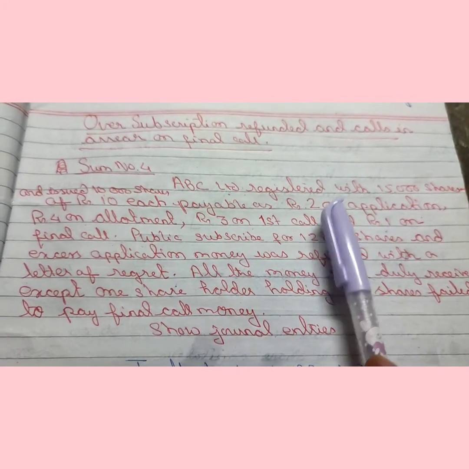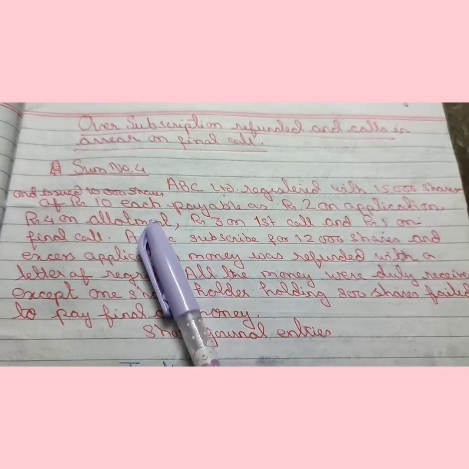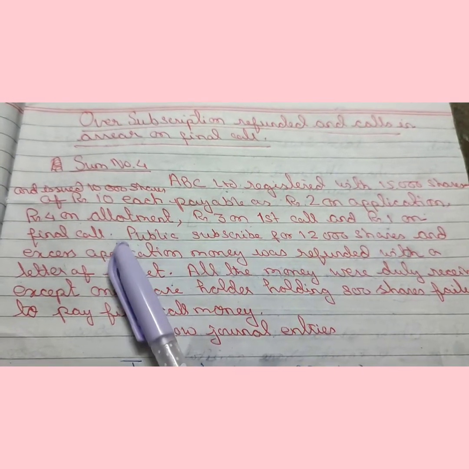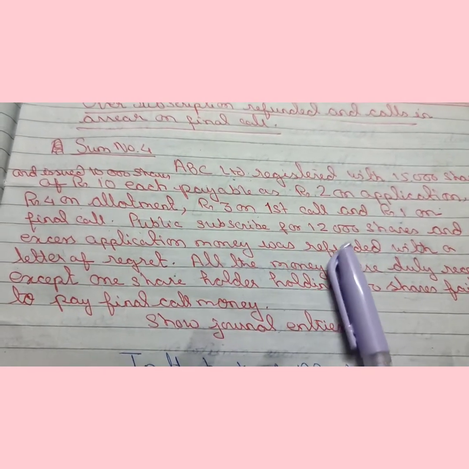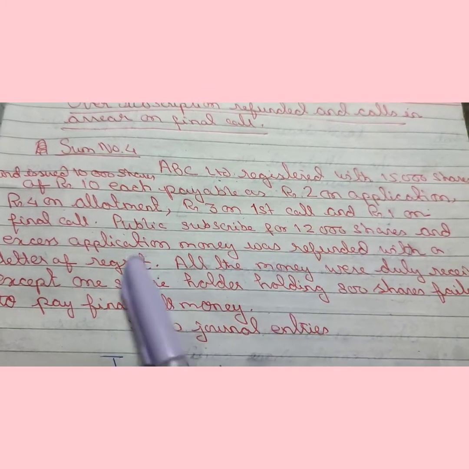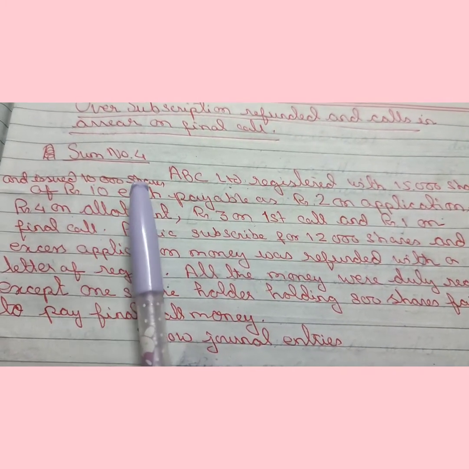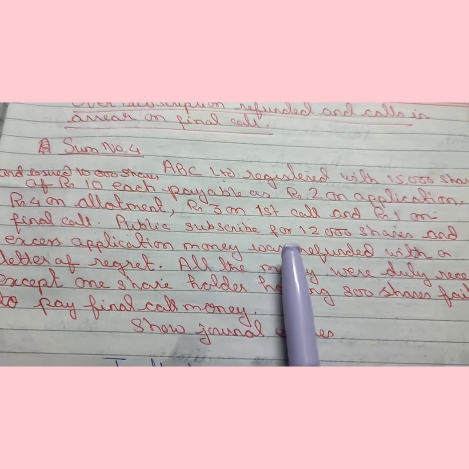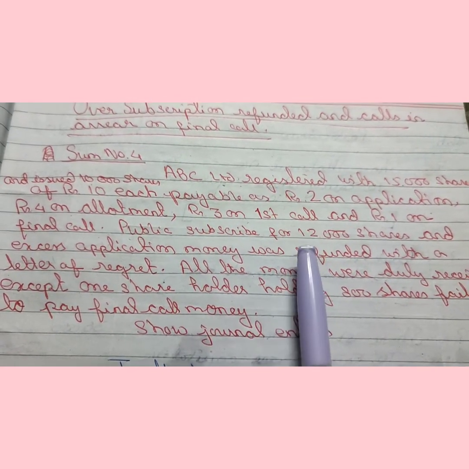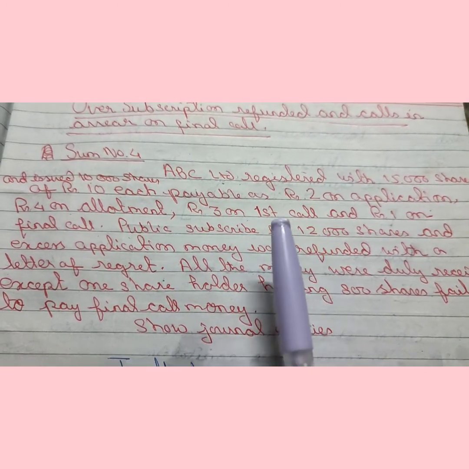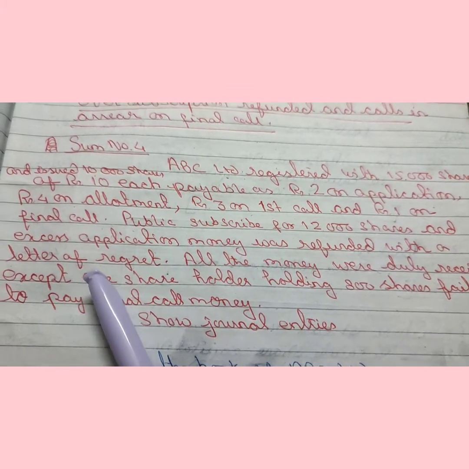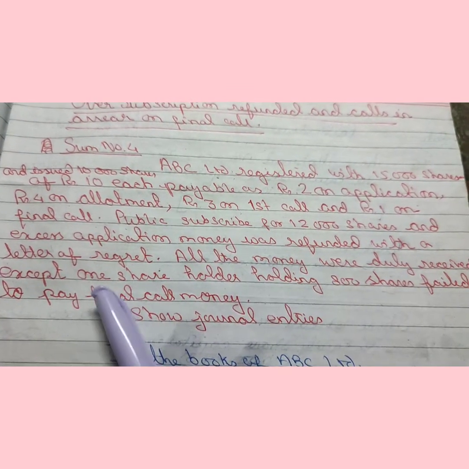First application, that is for rupees 2, next allotment rupees 4, first call rupees 3, and final call of rupees 1. The public subscribed for 12,000 shares. Now the public has subscribed for 12,000 shares. 10,000 shares issued, but out of which the public subscribed for 12,000 shares. From this point, you should understand that there is an excess application, that is for 2,000 shares. Excess application was refunded with letter of regret.